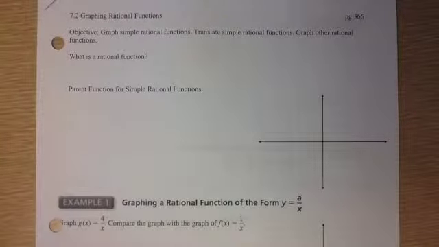Section 7.2, graphing rational functions. Our objective for this lesson is to graph simple rational functions, translate those simple rational functions, and graph other rational functions. So first of all, we've been talking about this rational function idea.